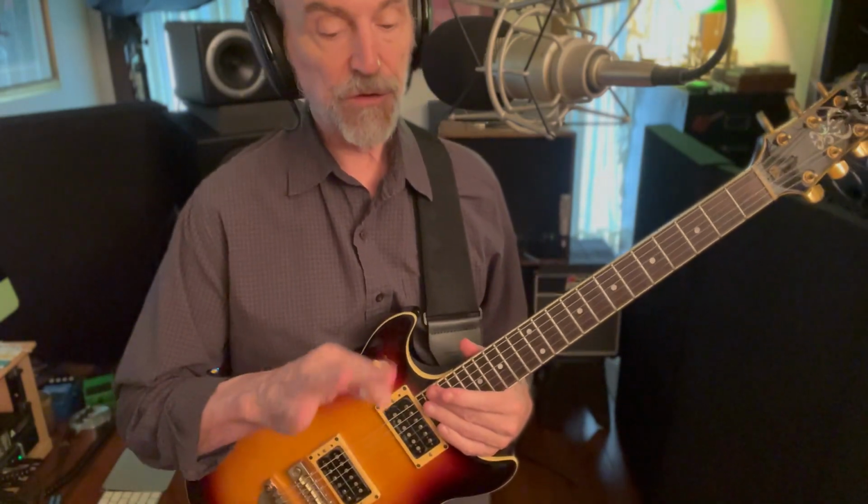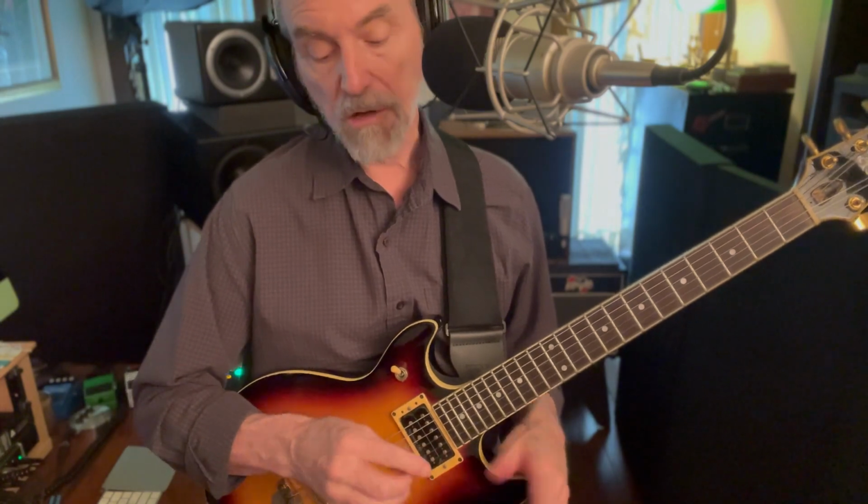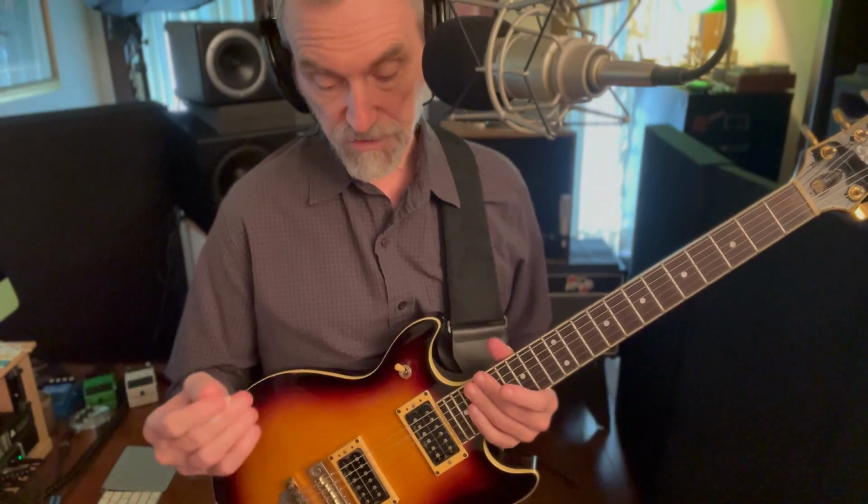So that's kind of what I'm suggesting here: if you use different devices like this, it might help you to break out of your standard fingering patterns or note patterns. And if you did some randomizations like this, you might discover something interesting.